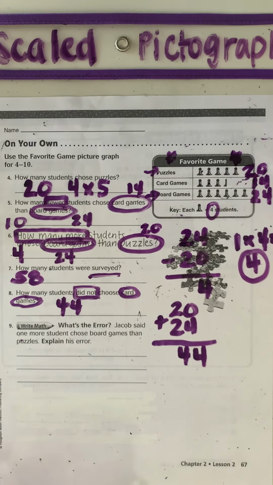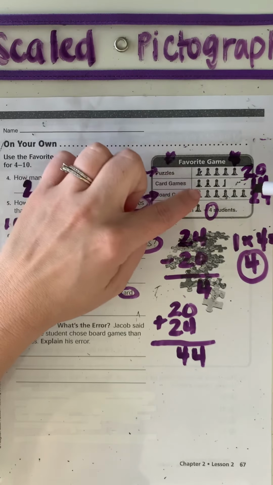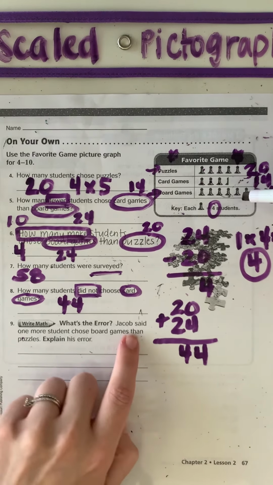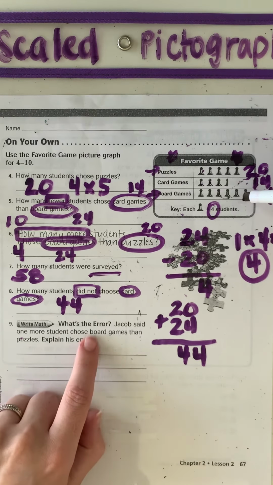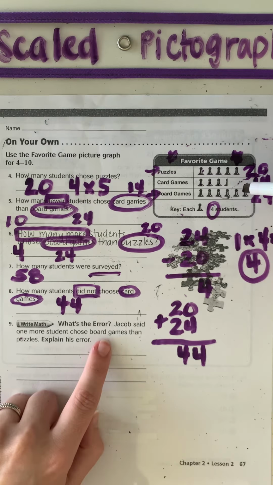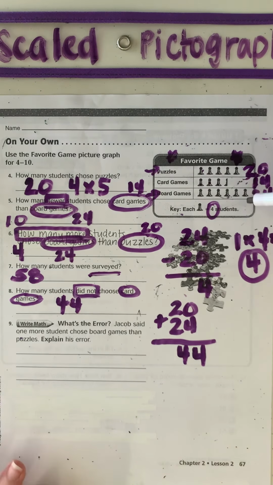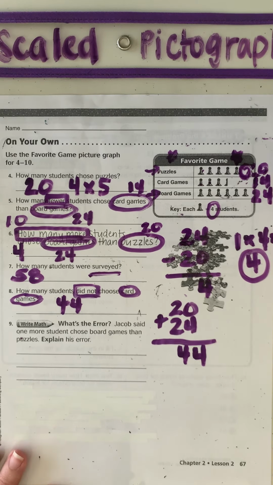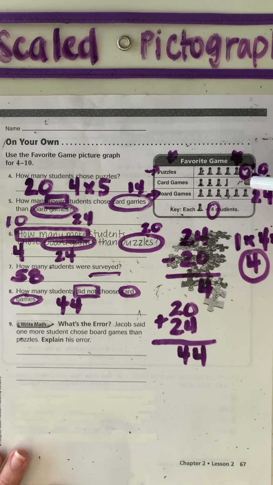Explain his error. So I'm looking at board games and puzzles again, and I see that that's the same, that's the same, and so on. Okay, this one does have another piece more. So Jacob is saying that one more student chose board games. What mistake did he make? Well, when I look at this, I do see that there is one piece missing. So yes, there is one piece that is missing from board games and puzzles.